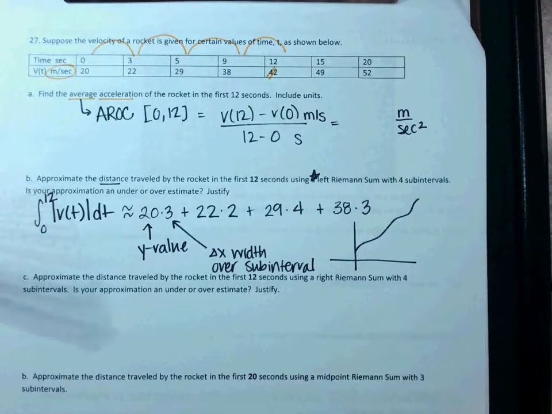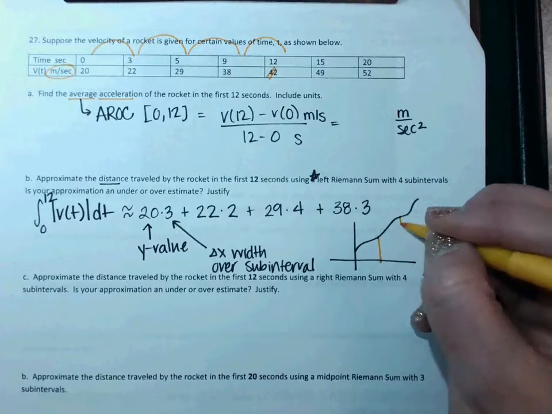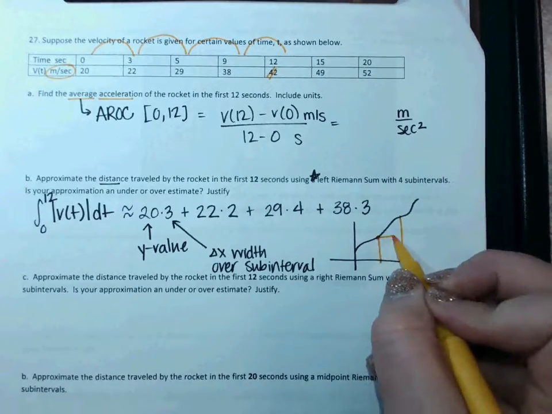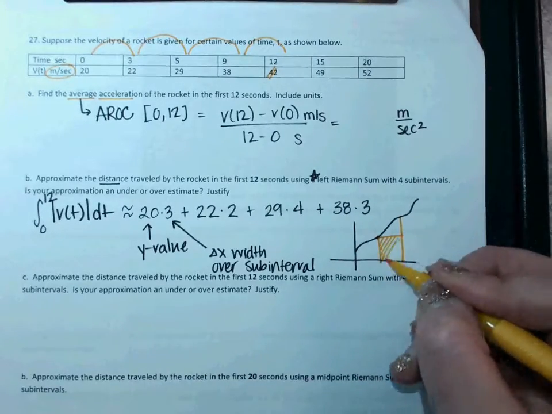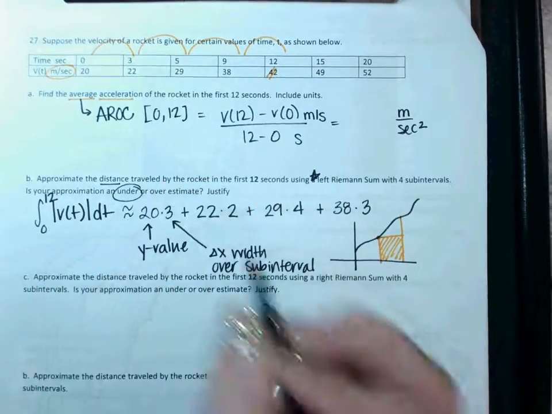I'm going to pick any little chunk of the graph that I want, but I'm going to use the left endpoint to determine how tall it is. So this is the left side. How does the area of my rectangle that I picked compare to the actual area on that subinterval? Too big or too small? Too small. So this would be an underestimate.